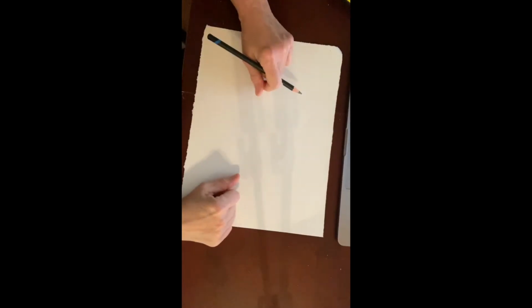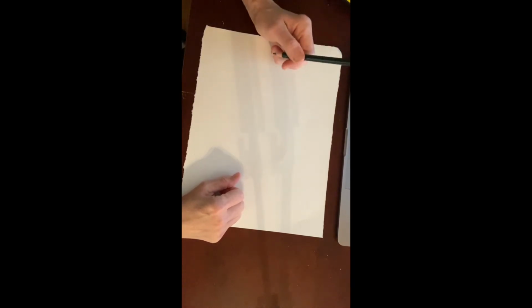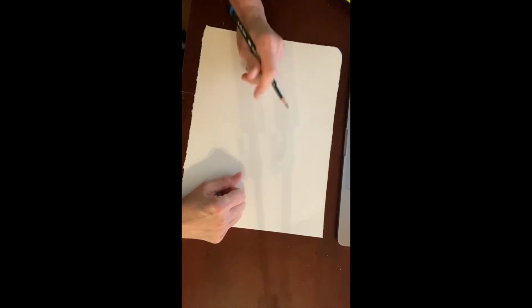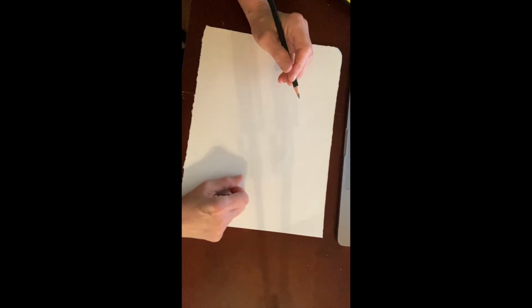Alrighty, so we have our proverbial blank sheet of paper, and I have an image of a peacock feather that I'm looking at from an online photograph. You can also order peacock feathers. I believe some of the craft stores sell them. You can find them online, but working from a photograph is just fine.